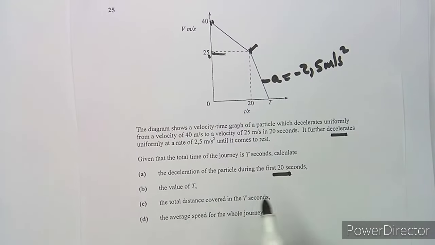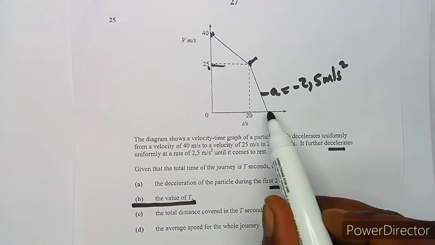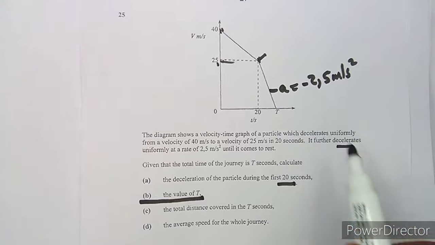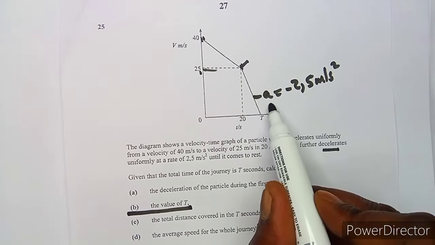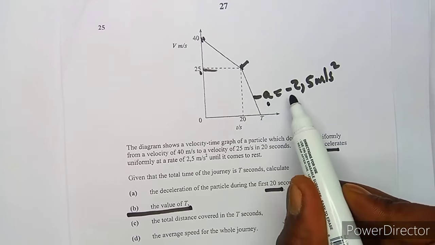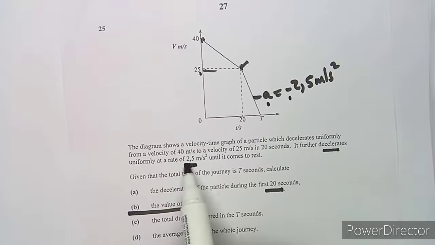Then the value of t. We are going to use the same concept, but now we are going to calculate t, because we are given that here there's a deceleration of 2 meters per square second, which means your acceleration was -2, but when they write it as deceleration they don't put a negative.